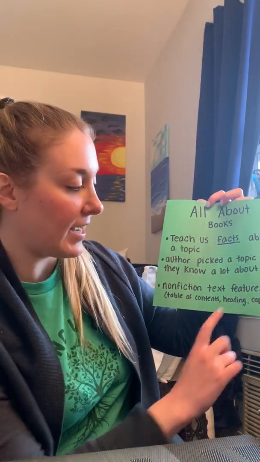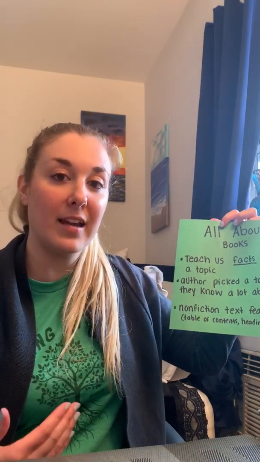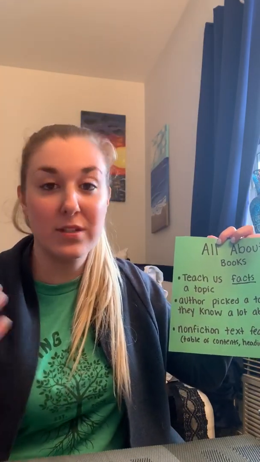Okay, something that we're going to talk about today is a heading. A heading is a nonfiction text feature. You might remember that a heading is usually found at the top of the page, the head of the page, and it tells us about what that page or section is going to be about. I'm going to show you a few examples of this.